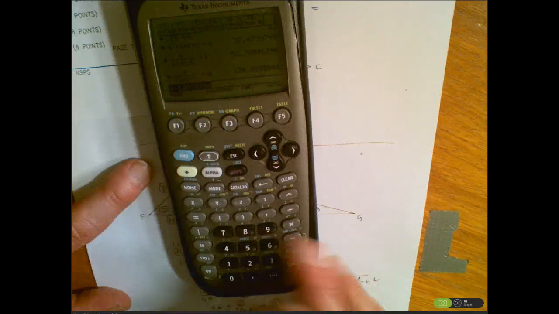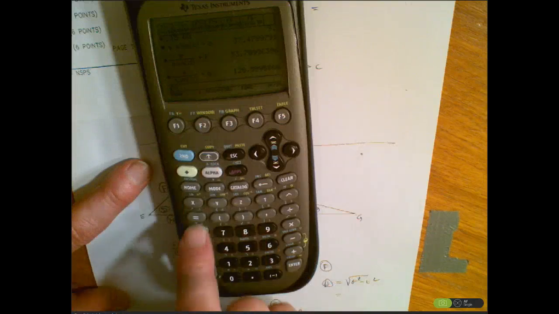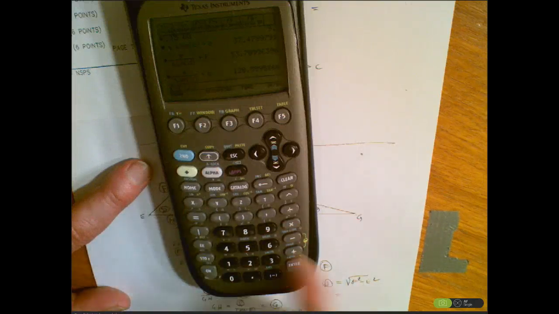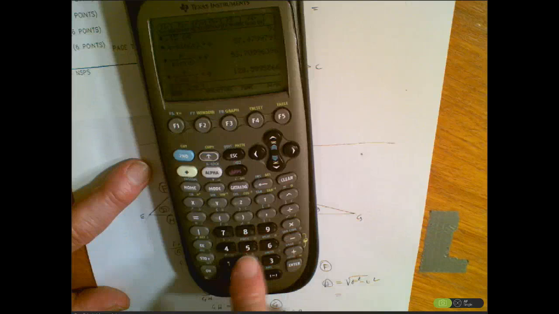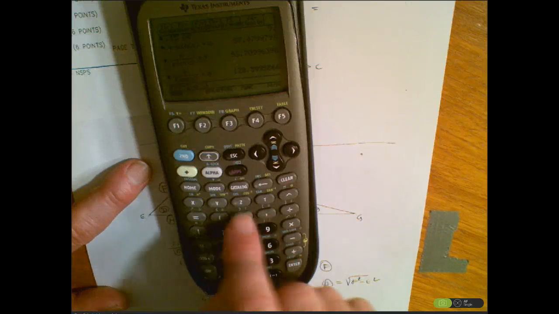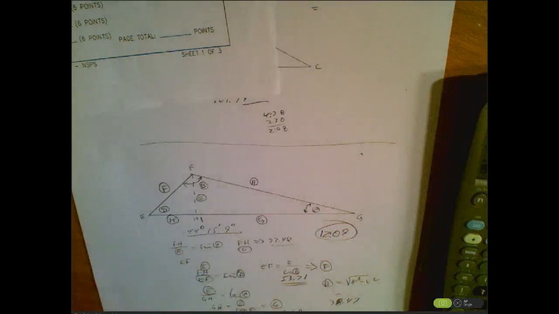Okay, square root. There's my square root button. Okay, alpha F squared minus alpha E squared. That's what happens when you're working with a calculator and you haven't used it in a long time. You forget where all the keys are. So we got 38.47, and we just finished at 12:09. That should have taken us about 7 minutes to do that problem. Okay, that's our goal.